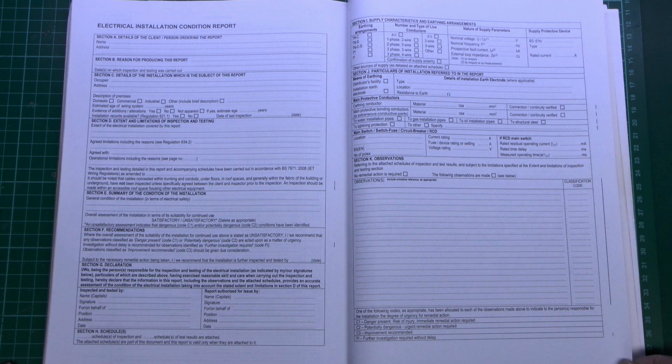Now the third one is not used once you actually installed or changed anything, it's purely after an inspection and test has been done. Now this is currently called the EICR, or Electrical Installation Condition Report. It was previously called a PIR, which was the Periodic Inspection Report. But the concept of it is the same.